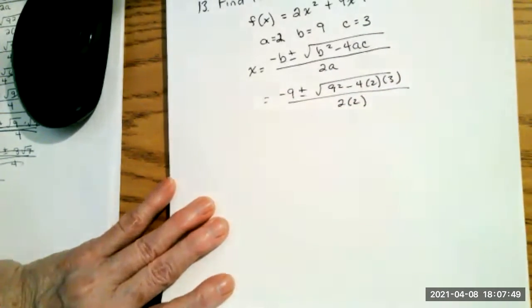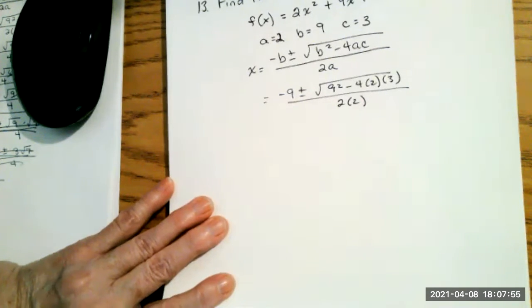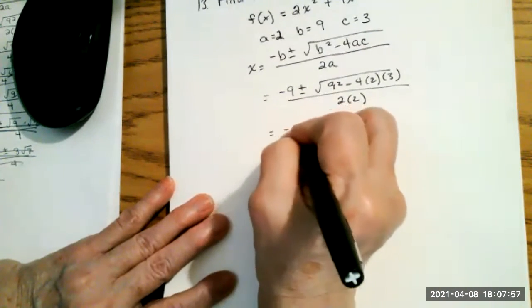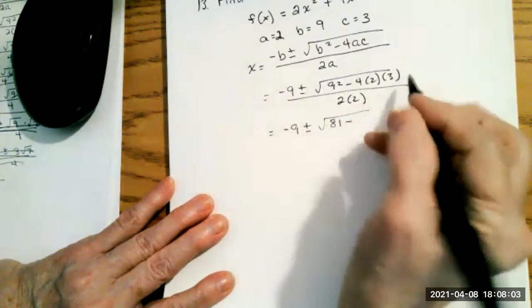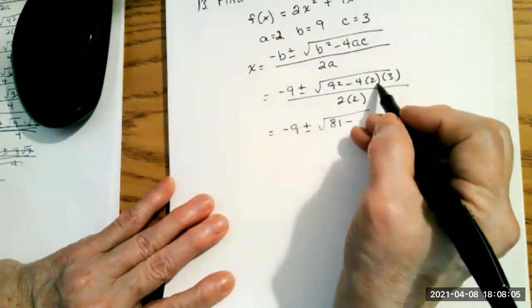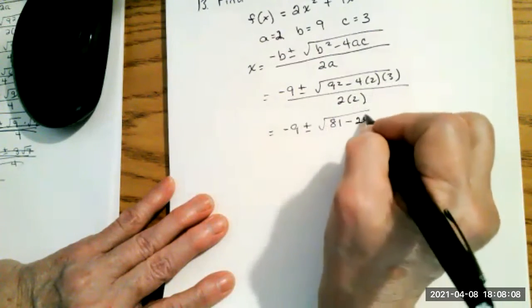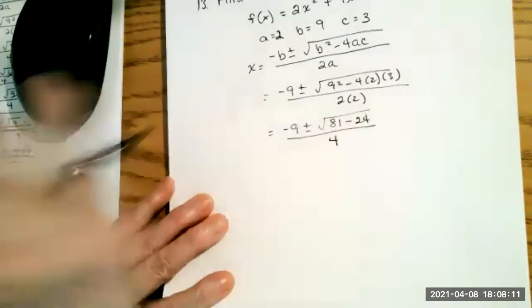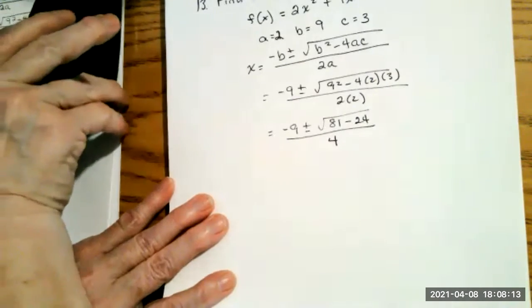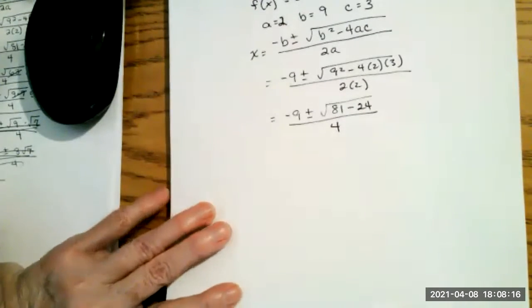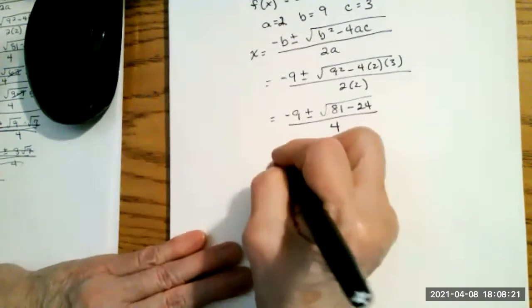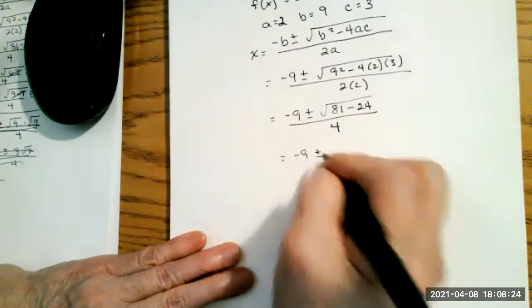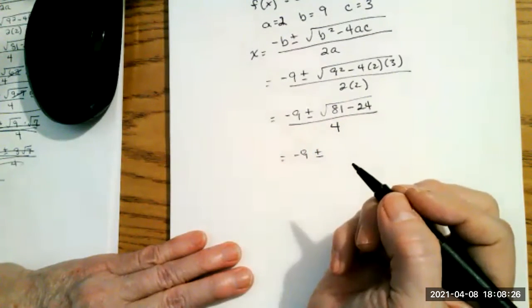Now, I think everybody can plug in and get those. It's after this step that people seem to be having some problems. This one on the test is not supposed to be tricky for you. 9 times 9 is 81, and 4 times 2 is 8, times 3 is 24, over 4. Now, you don't want to subtract incorrectly. I did one today, and I subtracted the craziest two things and got a crazy, crazy number. So if you subtract incorrectly, there's not much you can do.